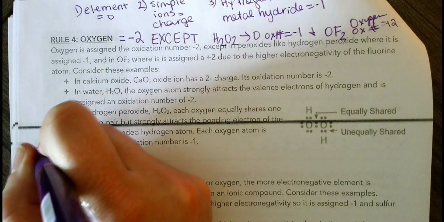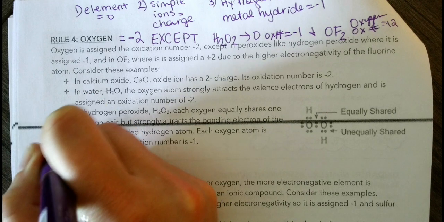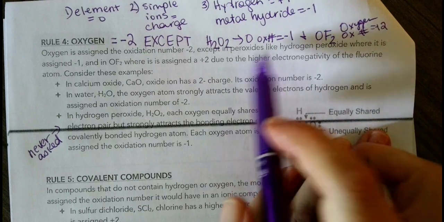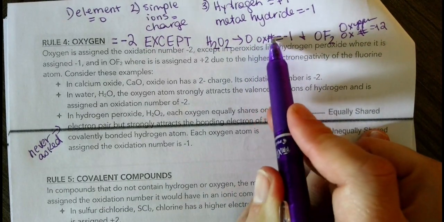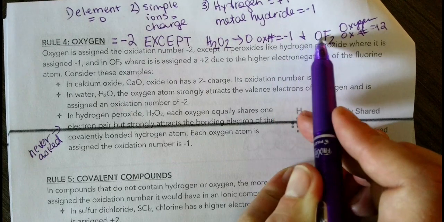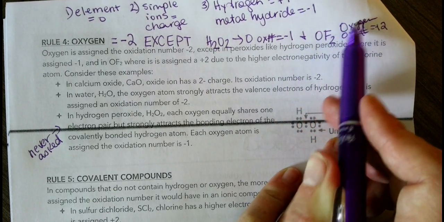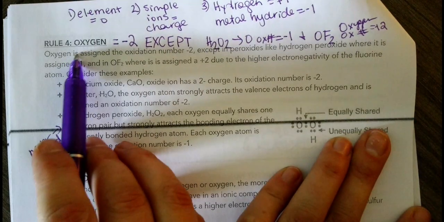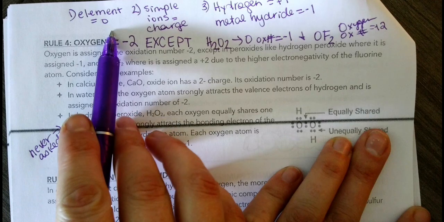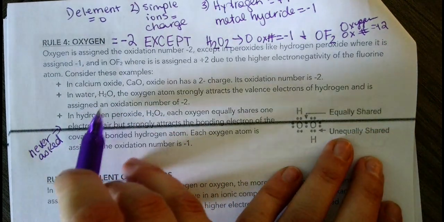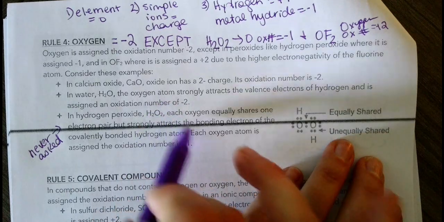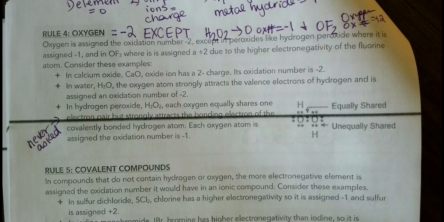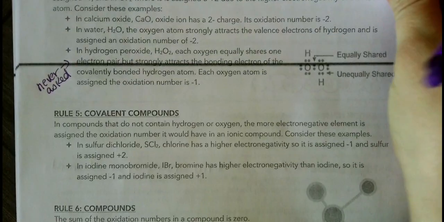I never asked about this. This is trying to get you to understand it. If you want to just memorize that in H2O2, oxygen's oxidation number is -1, and in OF2, oxygen's oxidation number is +2, and everything else, the rule is oxygen is -2, that's fine. I will never ask you to explain why. I just need you to know those exceptions.